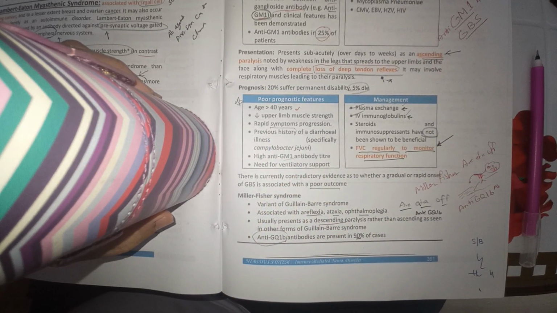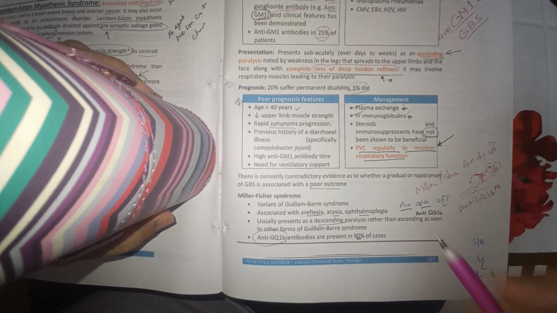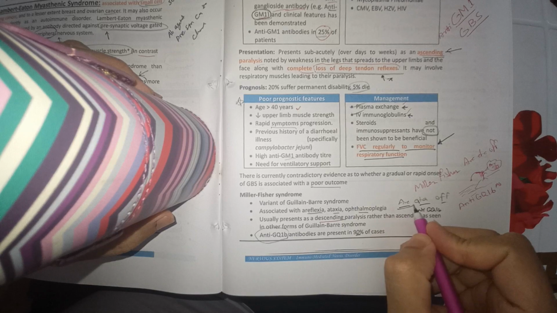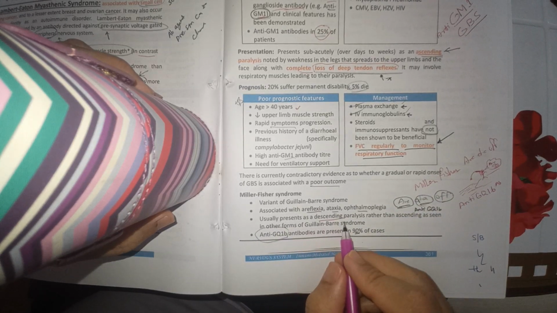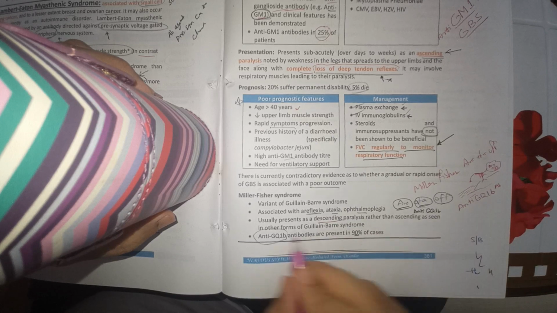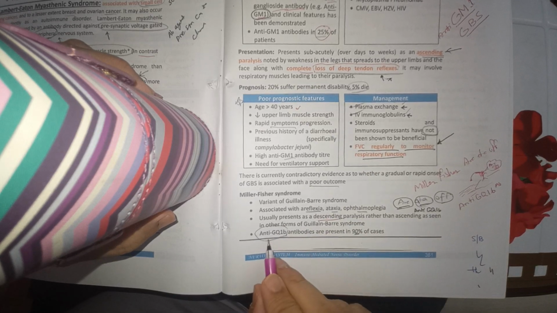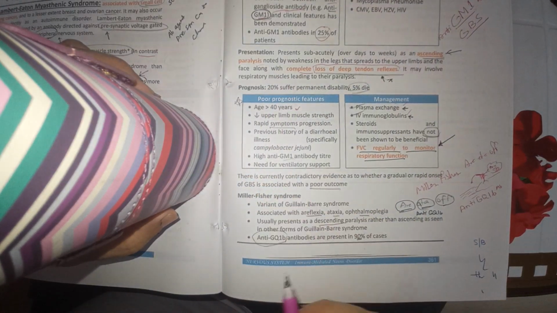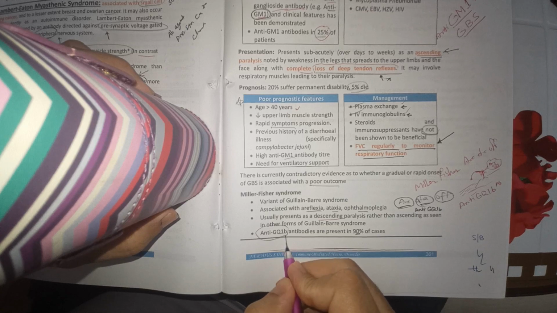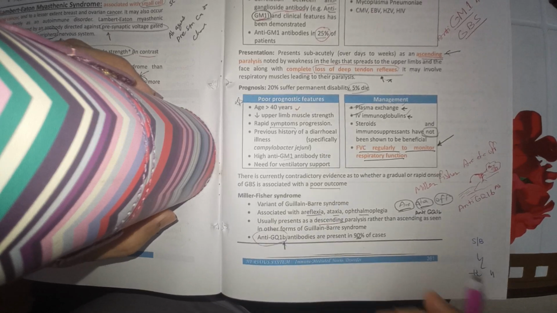Okay, Miller-Fisher syndrome, a variant of GBS, is associated with areflexia, ataxia, ophthalmoplegia. So you can call it areflexia, ataxia, ophthalmoplegia. It usually presents as a descending paralysis rather than an ascending one, as seen in the other forms of GBS. Anti-GQ1B antibodies are present in 90% of cases. Anti-GM1 is GBS and GQ1B is the opposite.